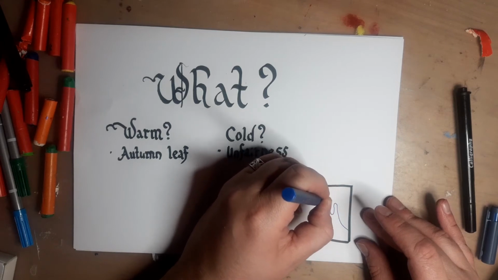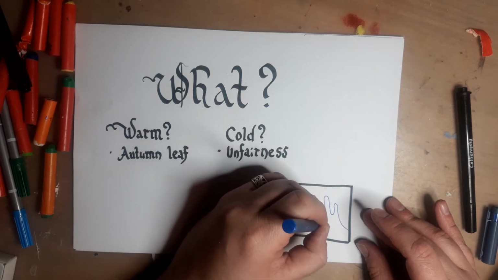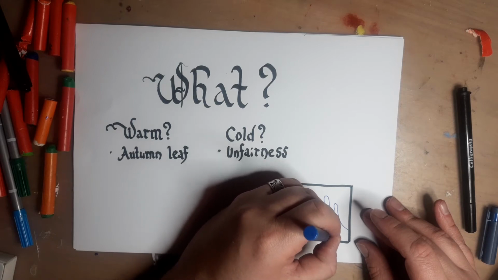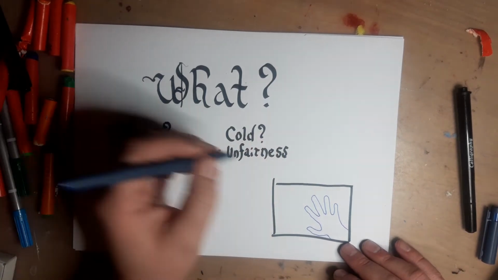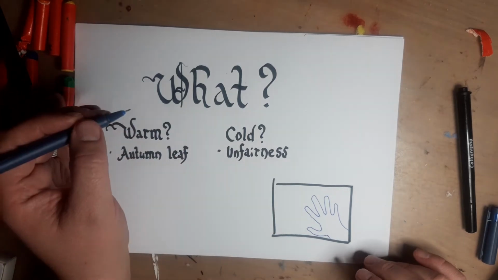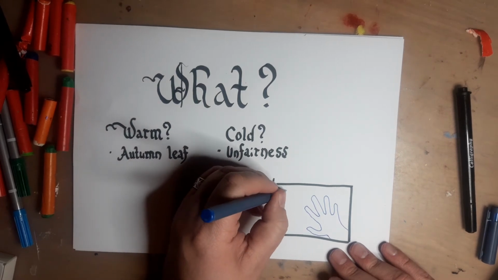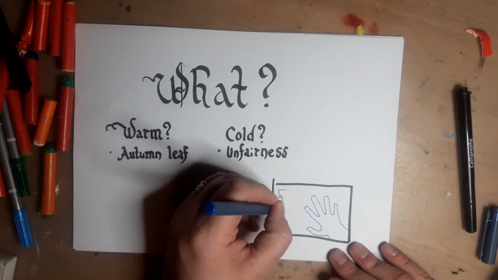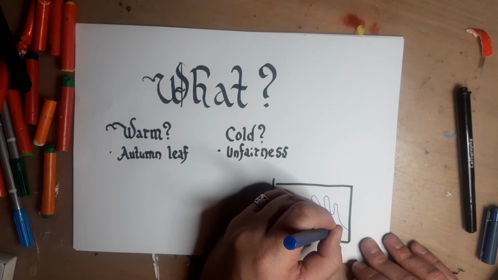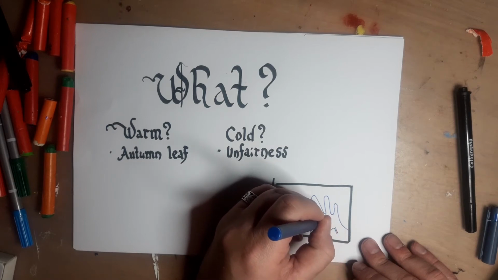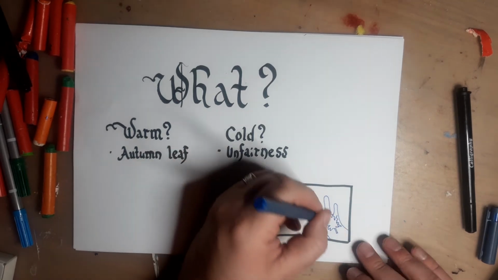So I'm just outlining a sort of hand. This is not my normal size for a hand. My hand is a bit different. This is more like an artistic thing. And I am picturing maybe the coldness in that case might be, well, I don't know. I will go for, let's see, an icicle. And then I'm picturing perhaps a leaf here. I'm not an expert on drawing leaves, I can see now. But it is all fun.